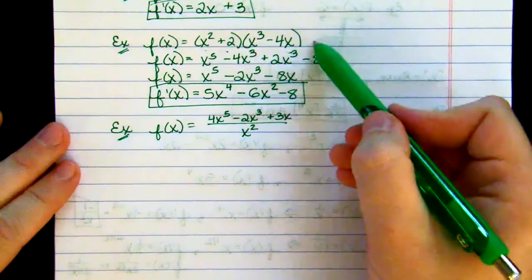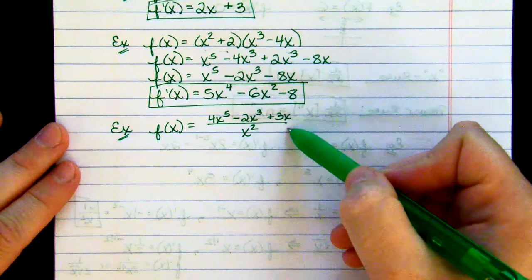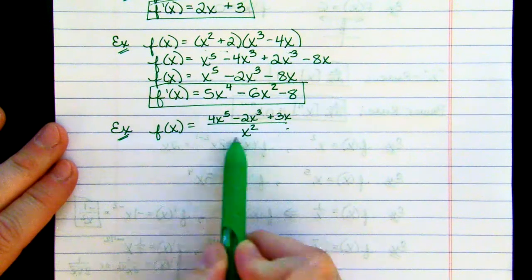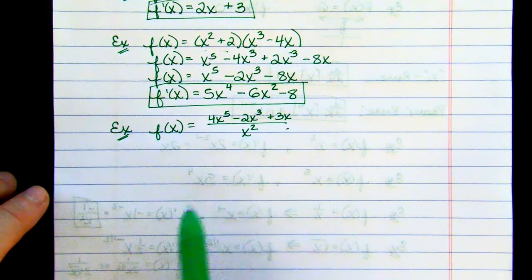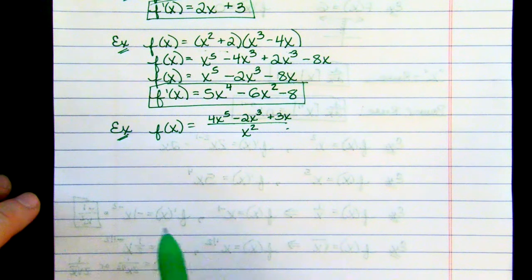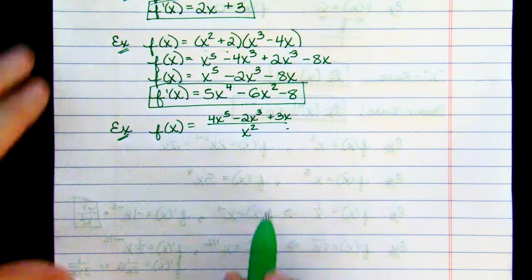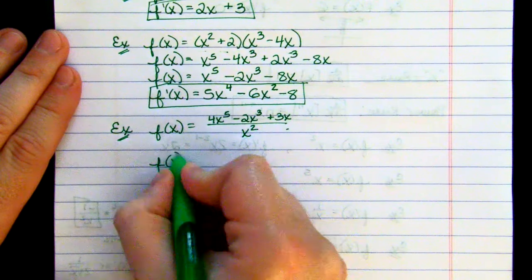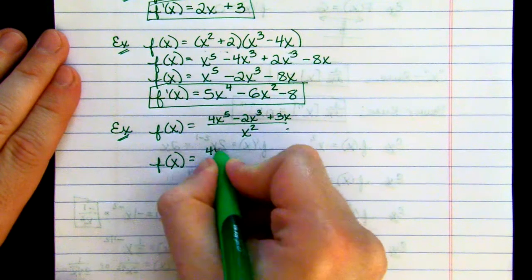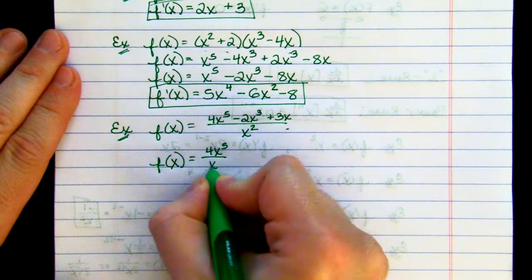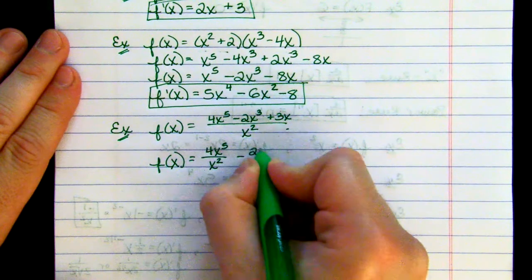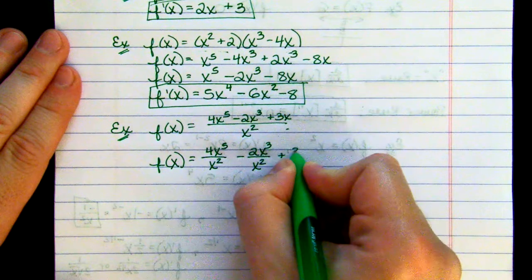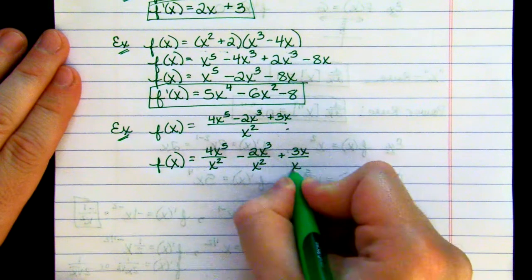Like I have not yet given you a product rule, I also haven't given you a quotient rule. And when I do, it's not going to be as easy as the derivative of the top divided by the derivative of the bottom. So we need to use some algebra to rewrite this. What I'm going to do is separate my fraction, so I'm dividing each of those pieces by x squared: 4x to the fifth over x squared minus 2x to the third over x squared plus 3x over x squared.